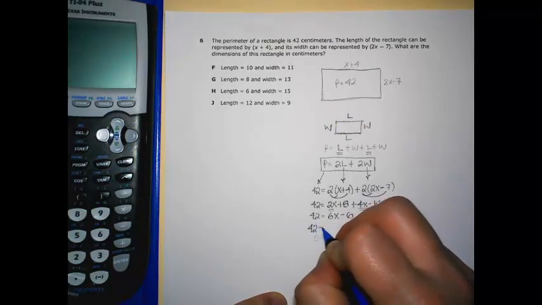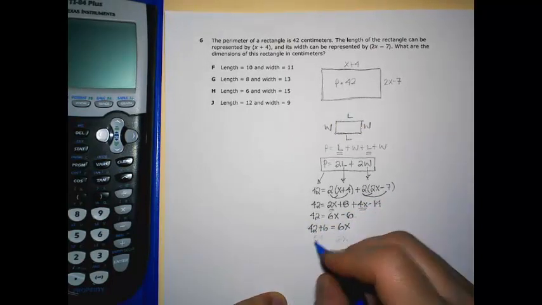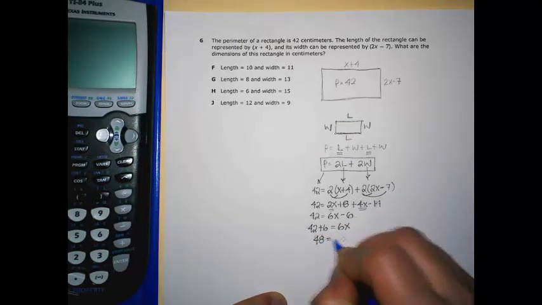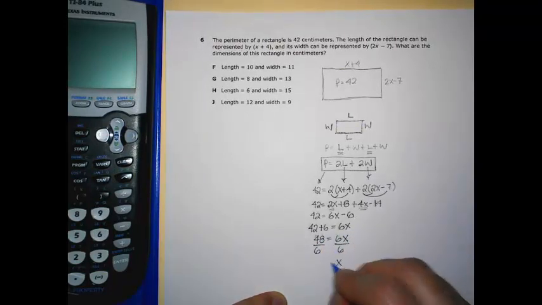So this would be 42 plus 6 equals 6x. When I add the 6, 42 plus 6 is 48, which equals 6x. Divide both sides by 6, x equals 8.